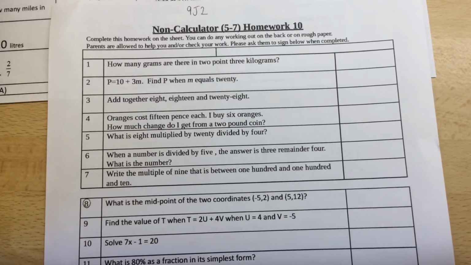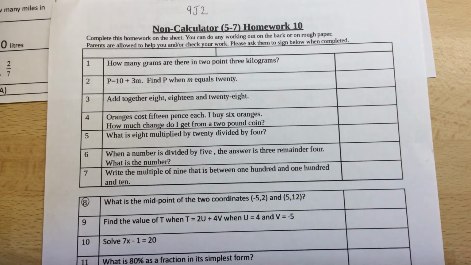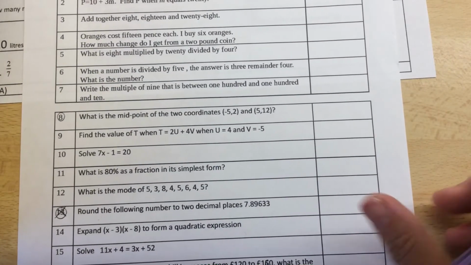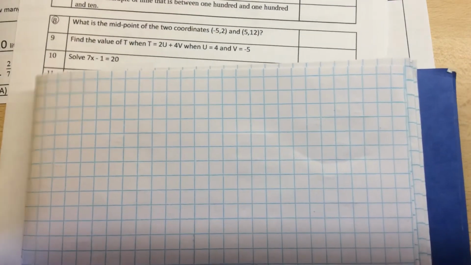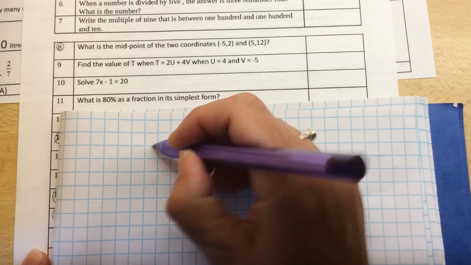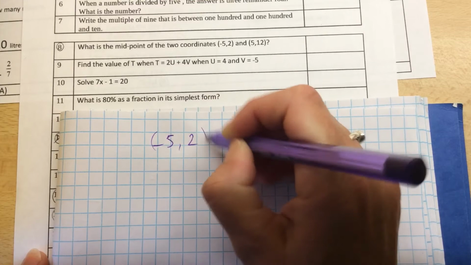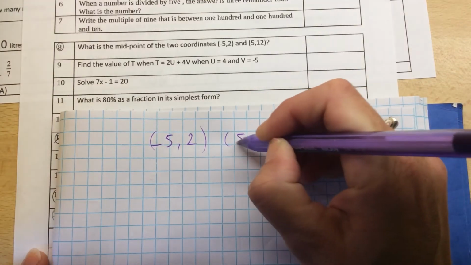Now, on this homework, we're looking at 3 questions. The first question is the midpoint question, question 8. It says, what is the midpoint of the 2 coordinates minus 5, 2 and 5, 12?